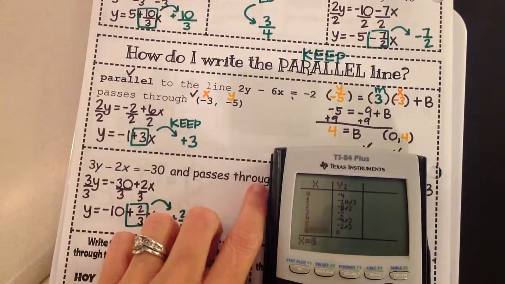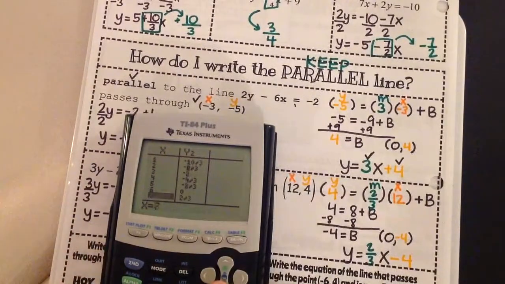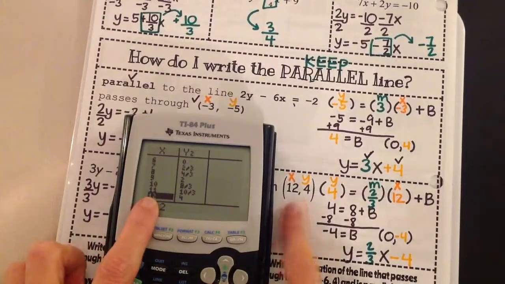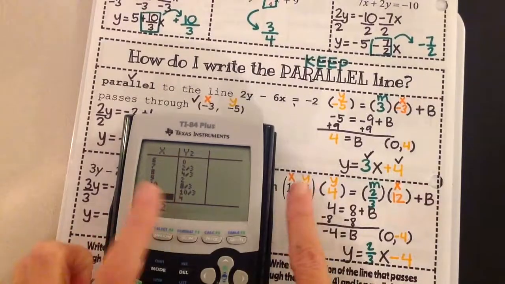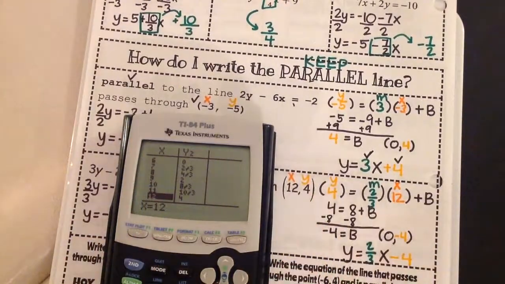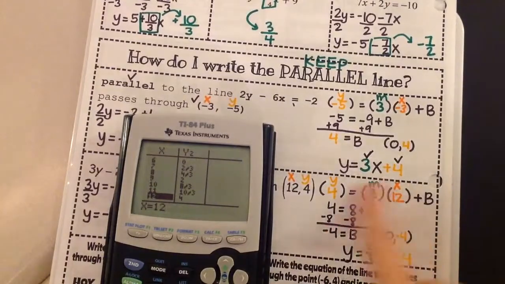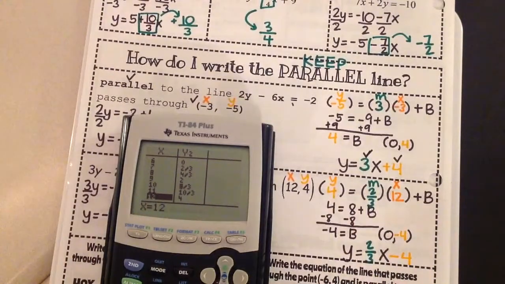So I'm going to go down to 12. Move this over here so you can see the point. I want to see 12,4. I have an input value of 12, an output value of 4. So yes, this point is on this graph line. So I know that my math is correct and my y-intercept is negative 4.